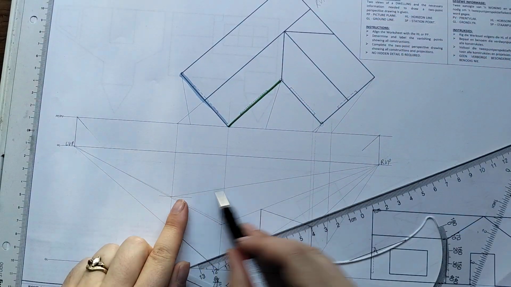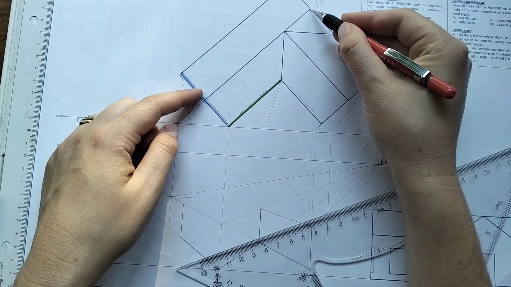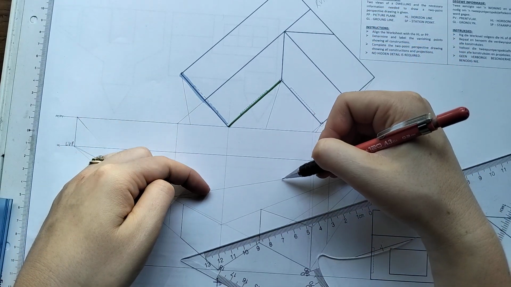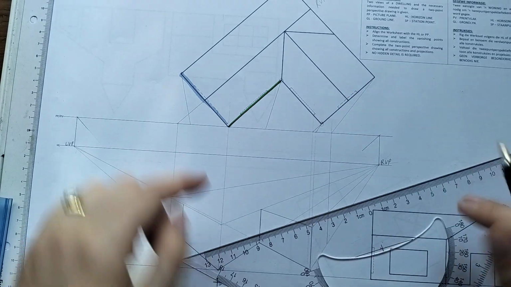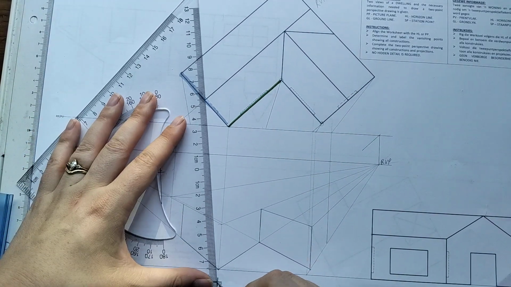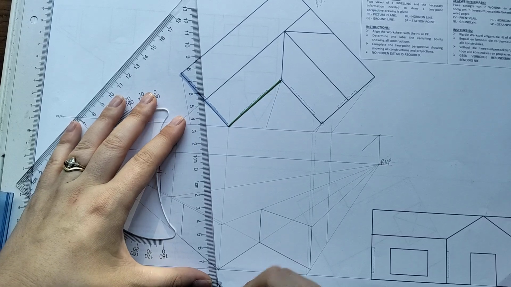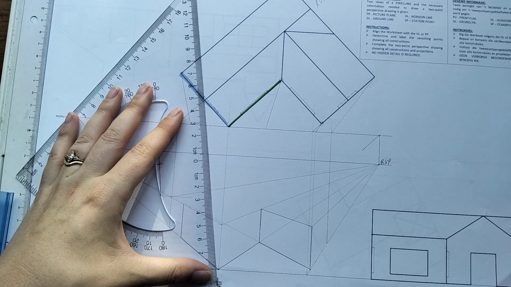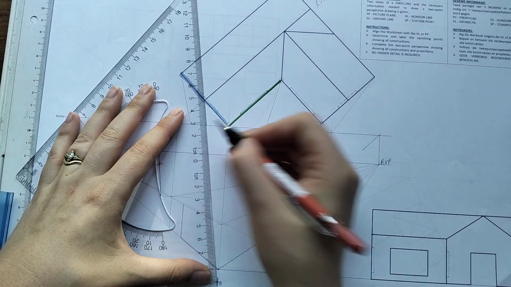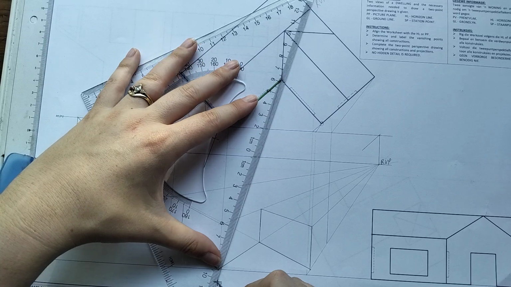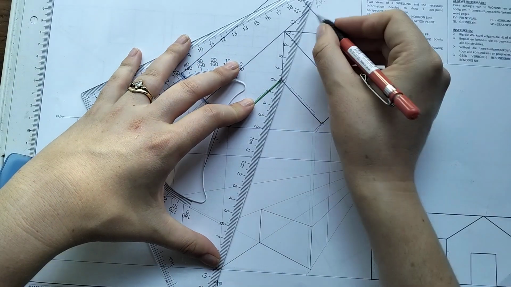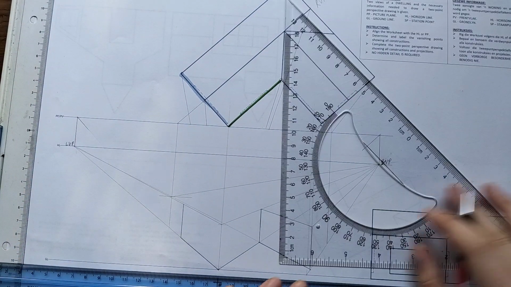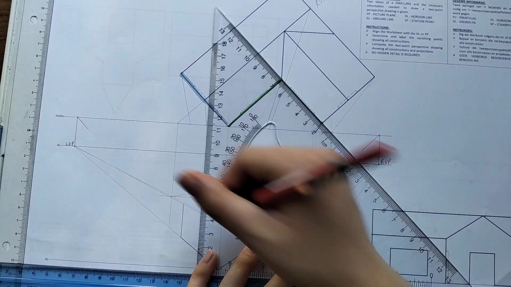Okay, so I have the roof, I just want the two points on the roof, so I'm going to take these two to the SP and then take them on to that line, and then I have the two points on the roof. So just take this one to the SP, and then that one over there, and then just bring it down to the line which we just drew.